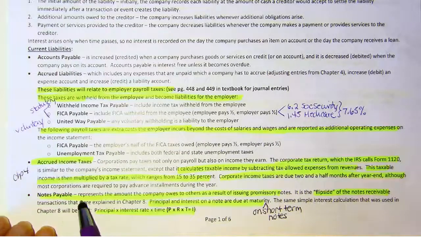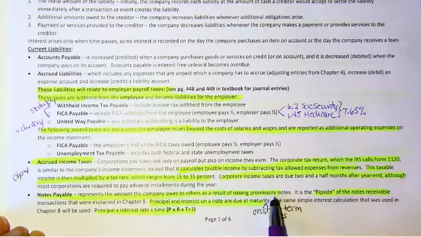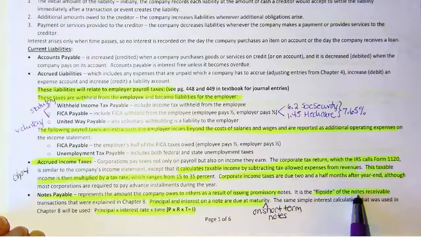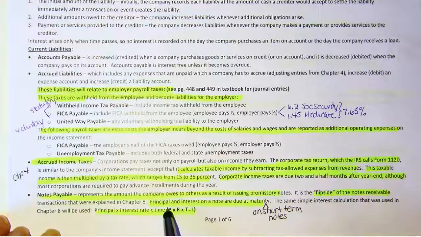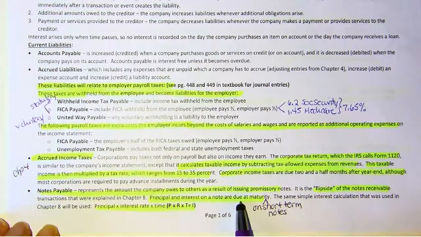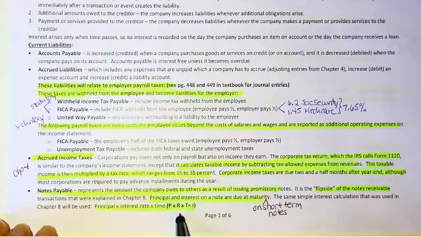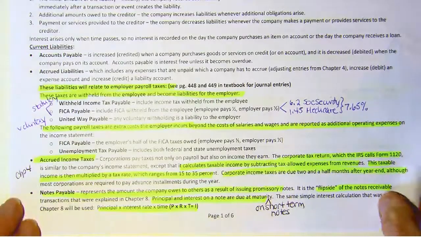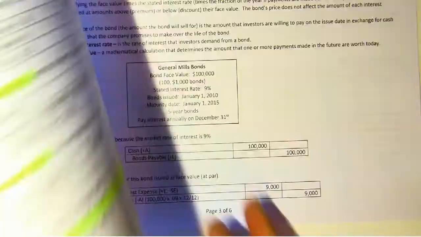So notes payable represents the amounts the company owes to others as a result of issuing promissory notes. It's the flip side of notes receivable transactions, and with short-term notes, principal and interest are due at maturity, which is the day that the note is due, and we use the same interest calculation formula, principal times rate times time. That gives us interest expense.